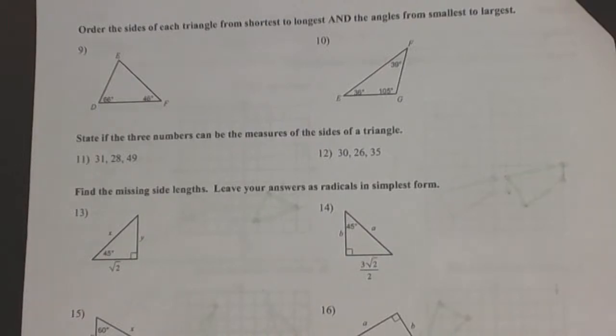Okay, welcome back. This is part 4. We're going to work on problems 9 through 21 in the packet. Remember, it's that second chunk of problems, 9 through 21. And this is for geometry. This is for the midterm. We're going off of the spring midterm review.